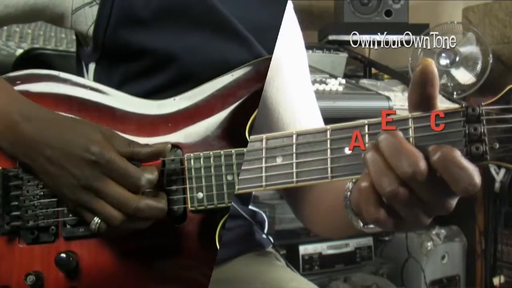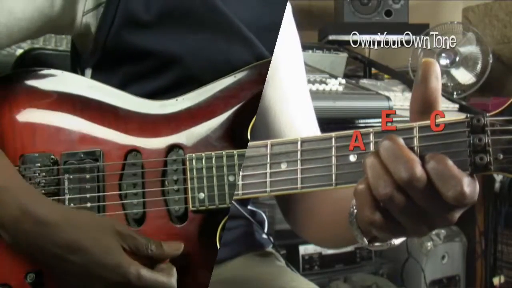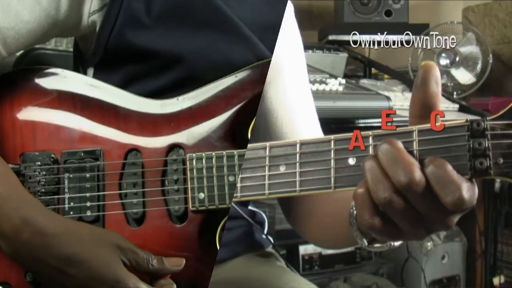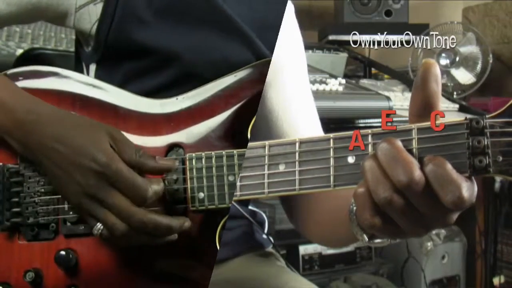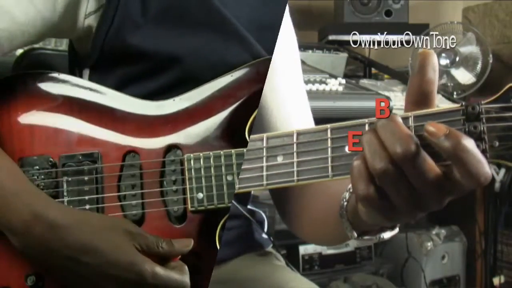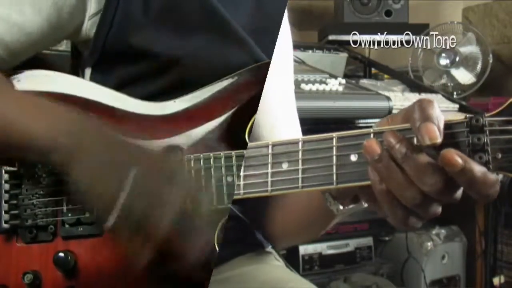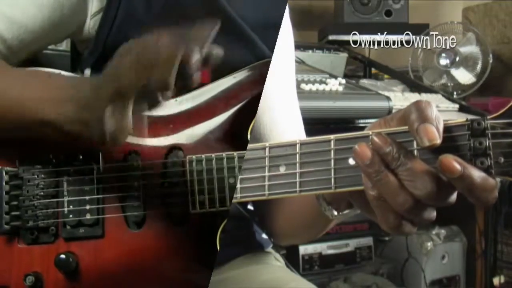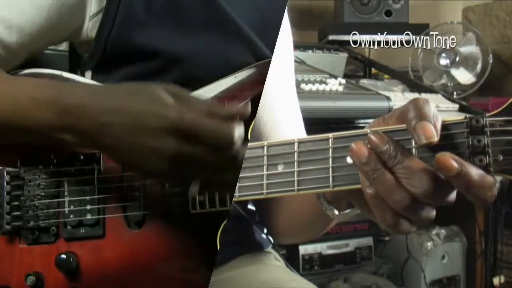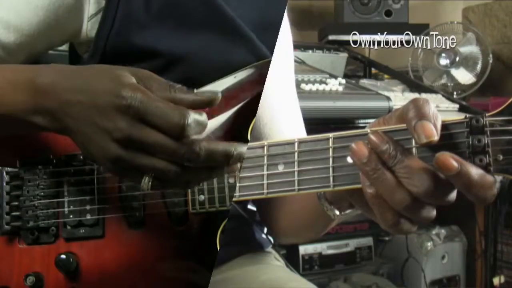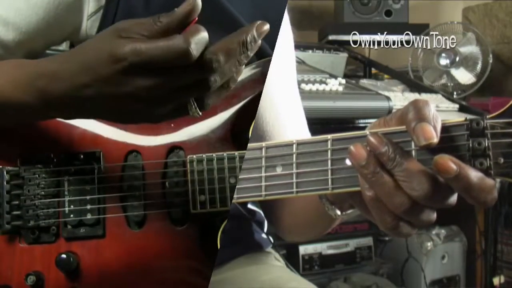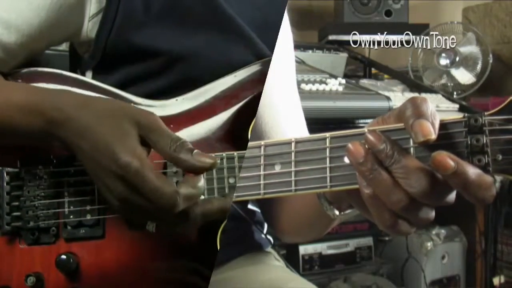I'm going to play the chord again so you can hear it. So that's your A minor. E minor is, there you go. So now we've got five chords that we could develop a way of using in a way that feels musical.